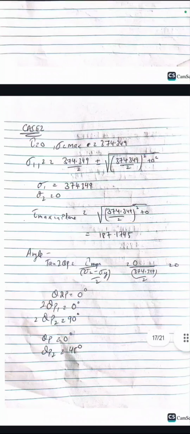And here we have our case 2. Here we use the bending stress calculation that we did at the very beginning of the VP task 3. We use that value, which is 374.349, where tau is equal to 0 though.